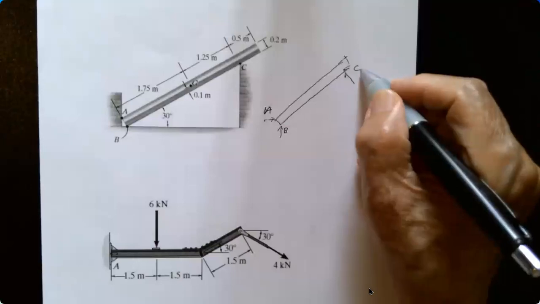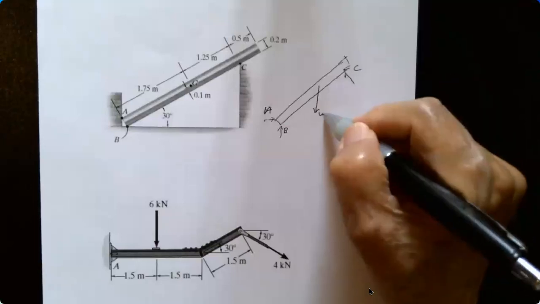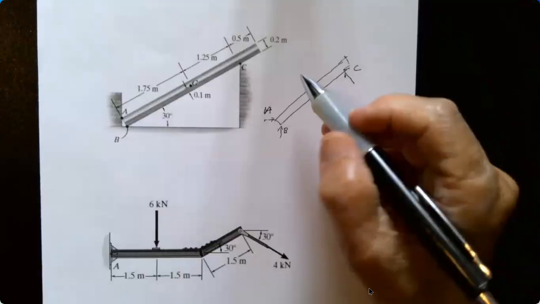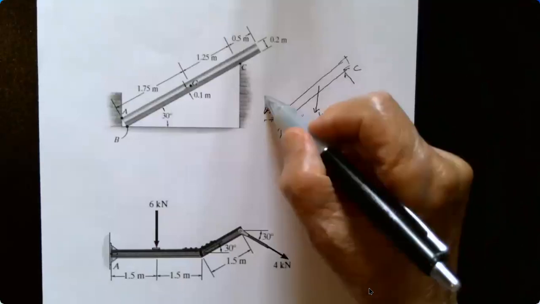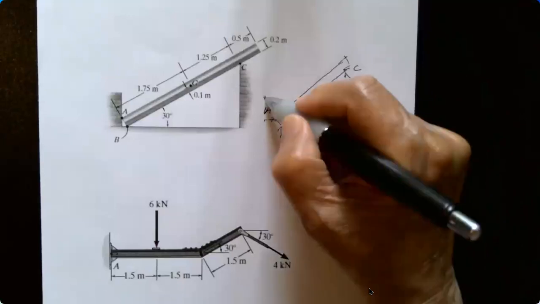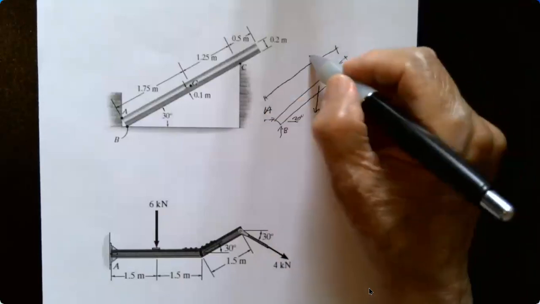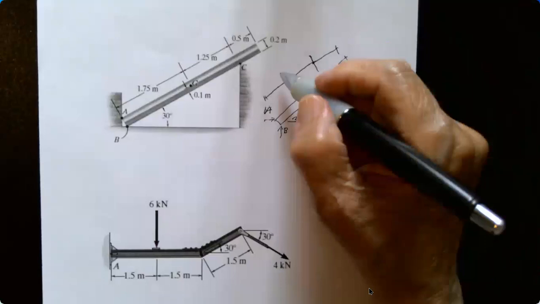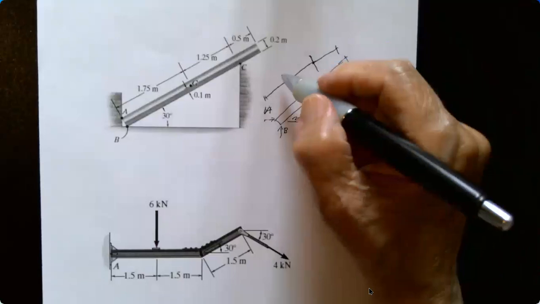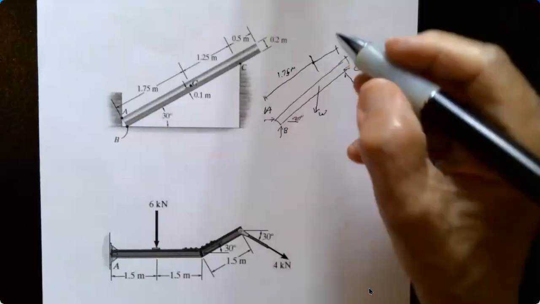And then we would have a weight W, and we've got the slope is 30. And we would have the dimensions: .75 meters, 0.25 meters.